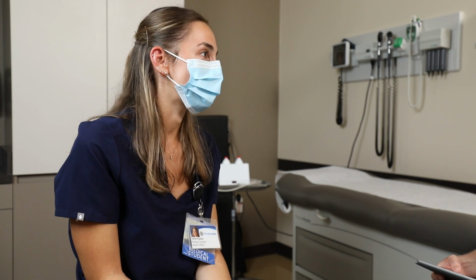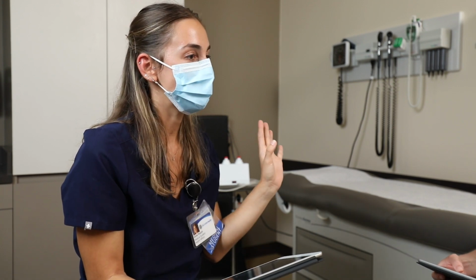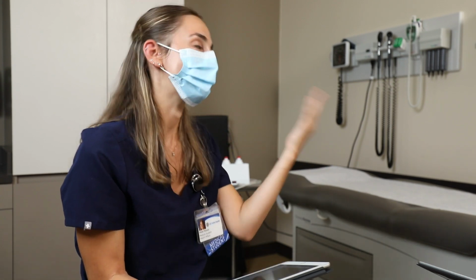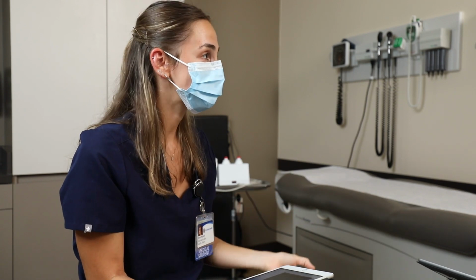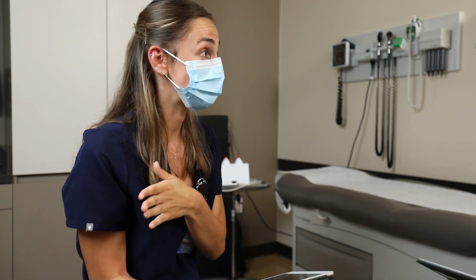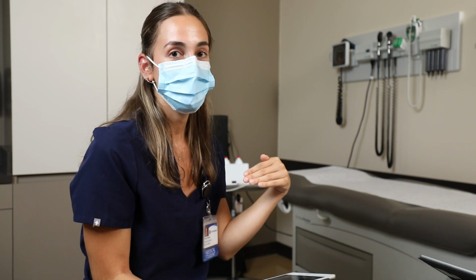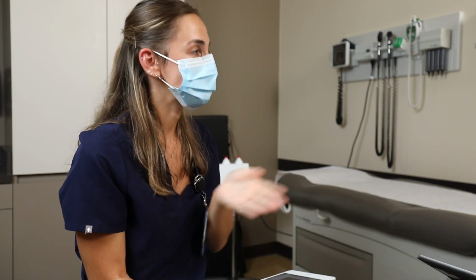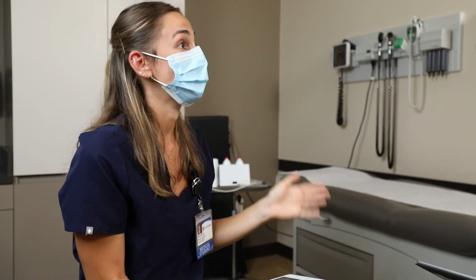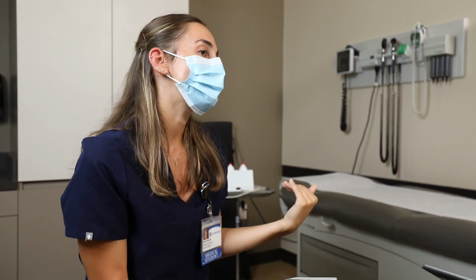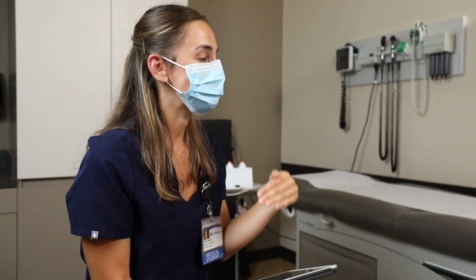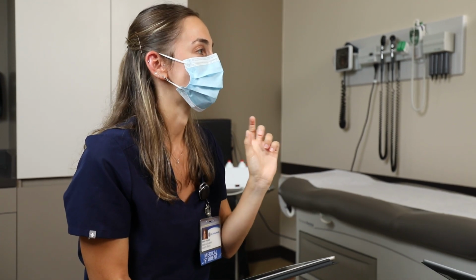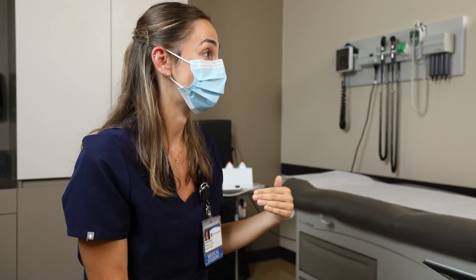The first stage of labor is from when the cervix is 0 centimeters dilated until 10 centimeters dilated. You can break that down into 2 different phases. You have the latent phase from 0 to 6 centimeters, and then the active phase from 6 to 10 centimeters. A way that you can differentiate between the 2 is that the latent phase has a lot slower cervical dilation compared to the active phase.